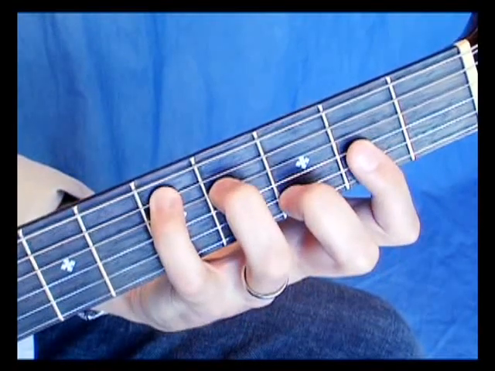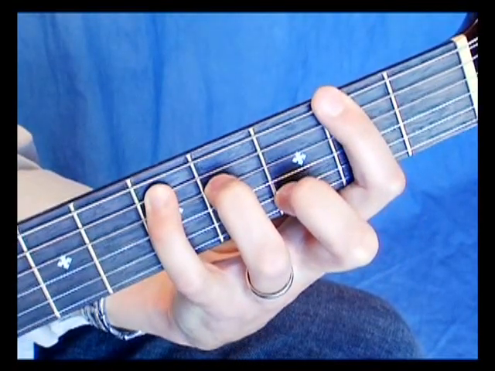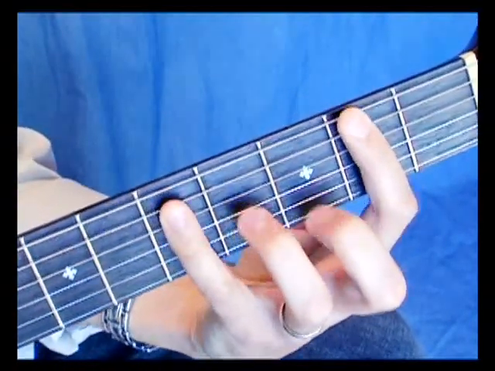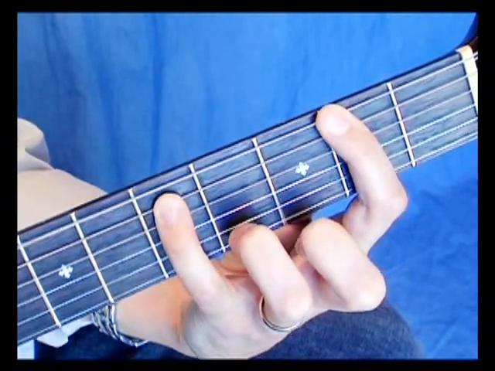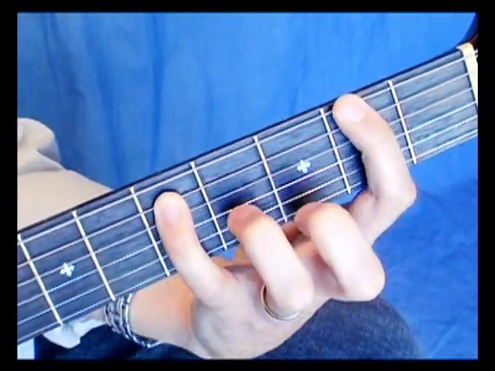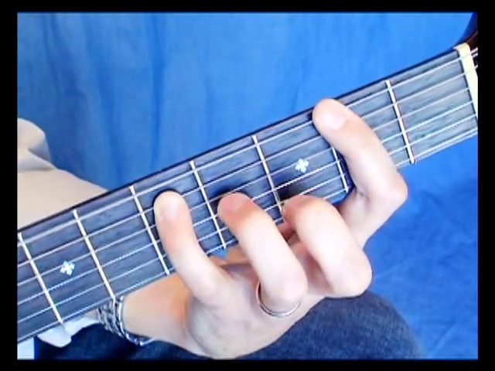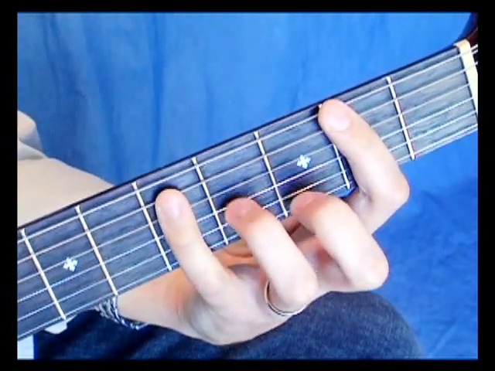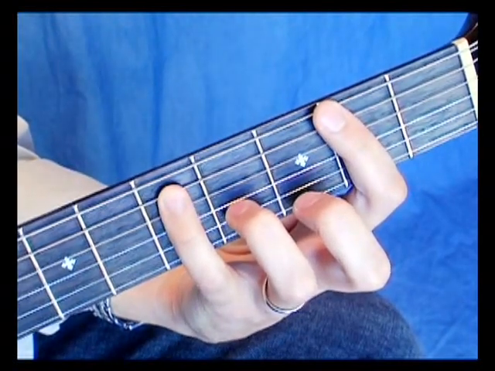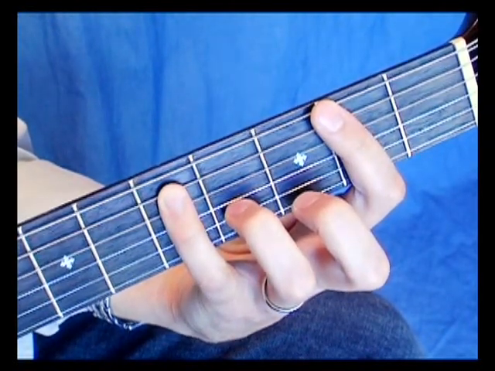I'm using a C-form bar chord with the extra note, and I'm only playing that note with the root. G, D. You can hear this used in the chorus to Stay Together for the Kids by Blink-182.